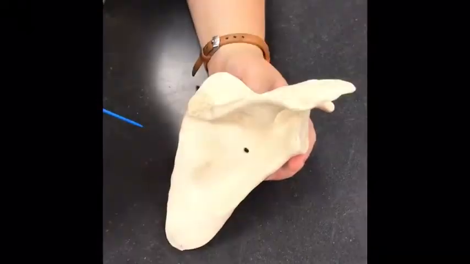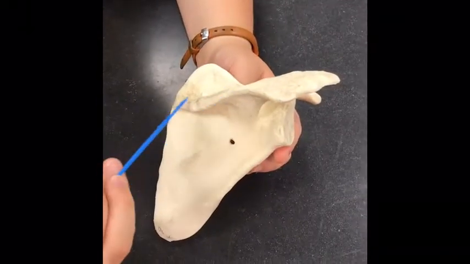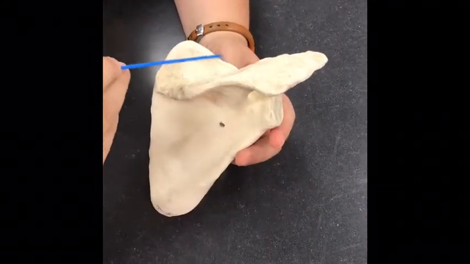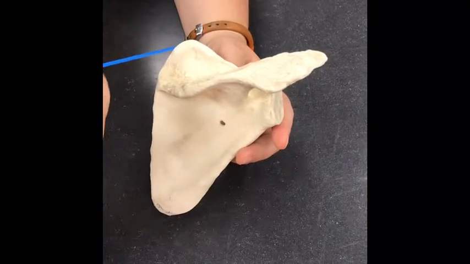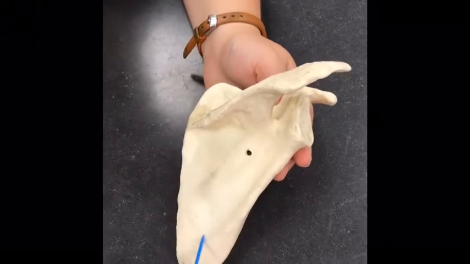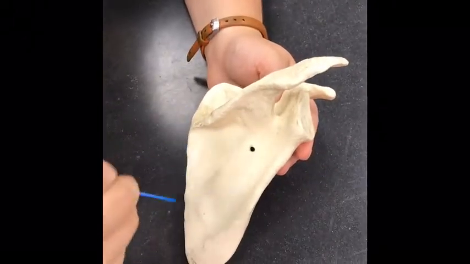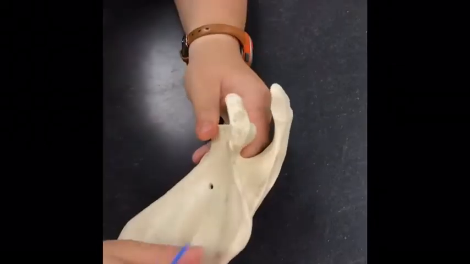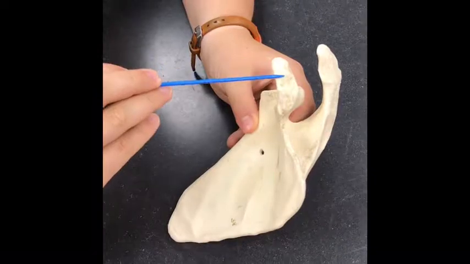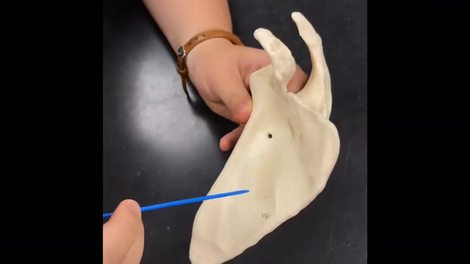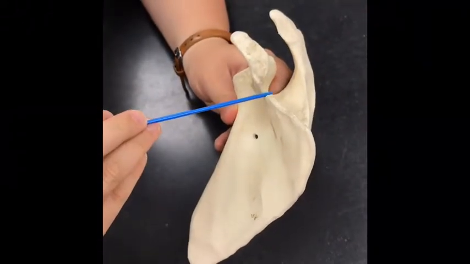This is a right scapula. This is the spine of the scapula, and this is the acromion process. This is the superior border. This is the superior angle, the supraspinous fossa, the infraspinous fossa, the medial border, the lateral border, the inferior angle. This is the coracoid process, the glenoid fossa or cavity, the subscapular fossa, and the suprascapular notch.